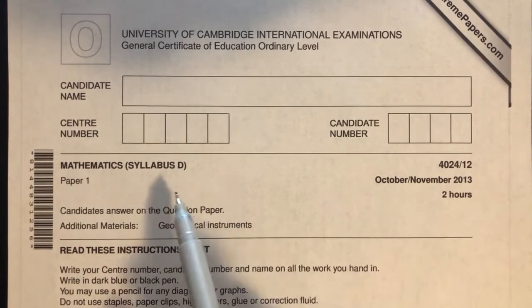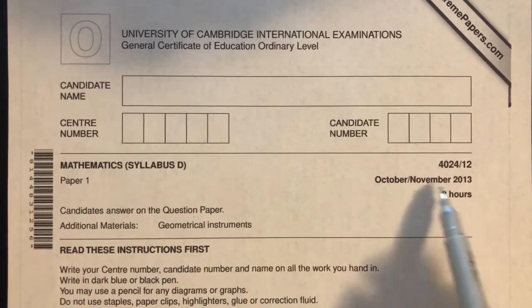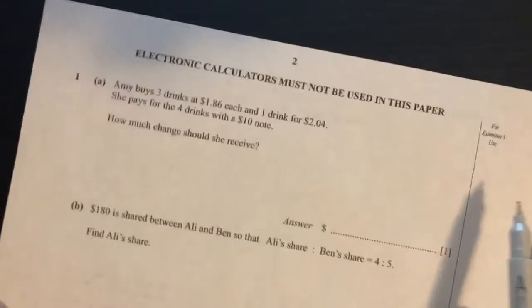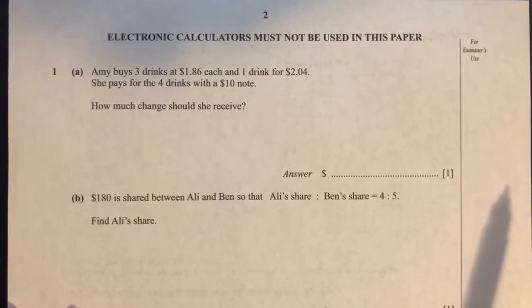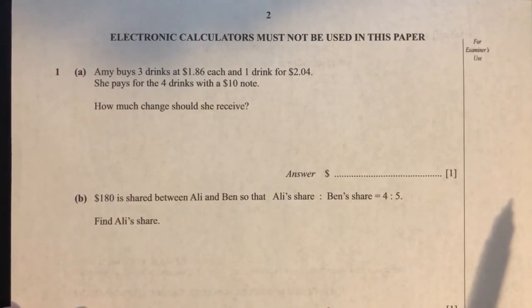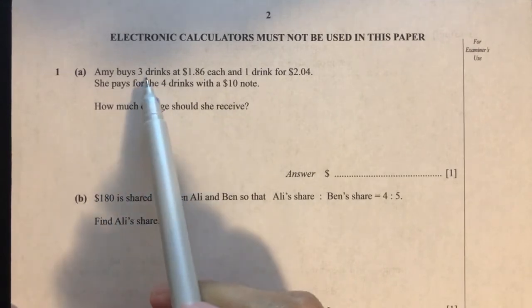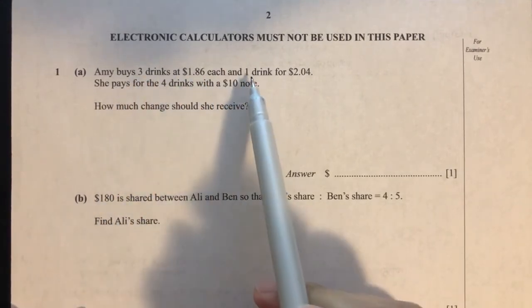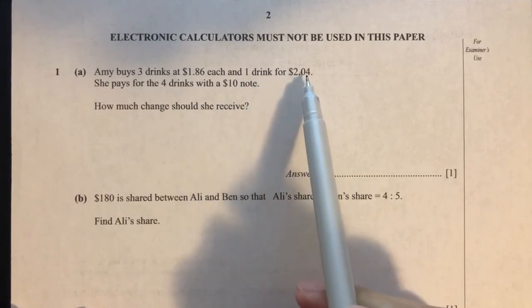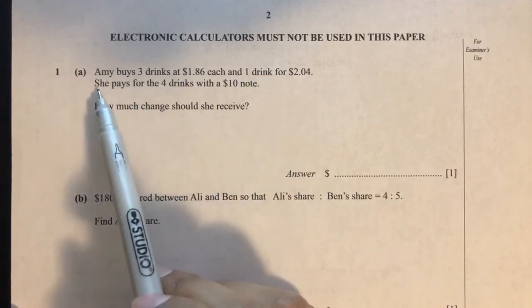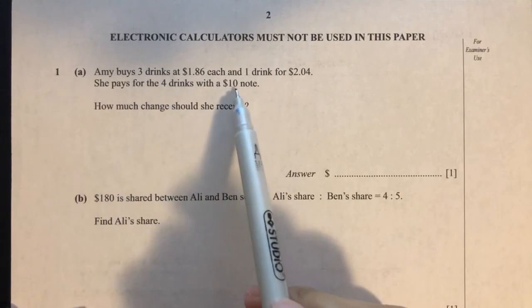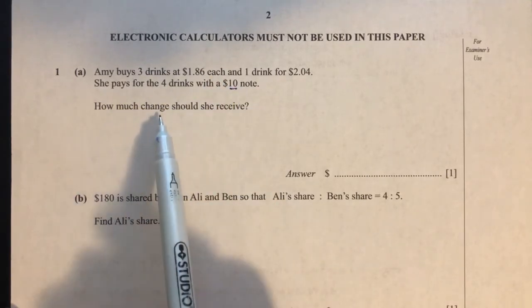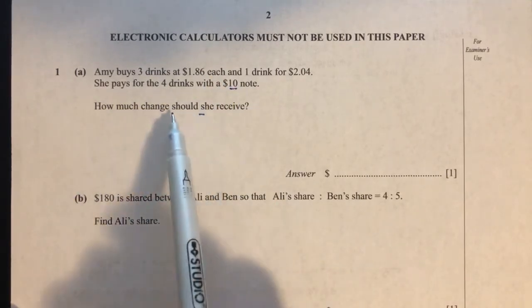This one is paper 1 O-level math, November 2013. Now let's go on to question number 1. What do we have? Here we have part A. Amy buys 3 drinks at $1.86 each, and 1 drink for $2.04. She pays for the 4 drinks with a $10 note. How much change should she receive?